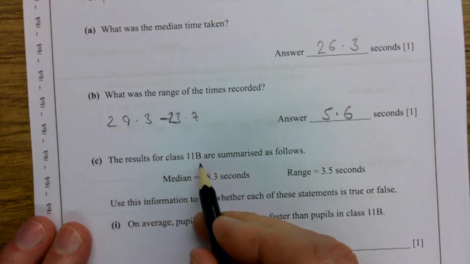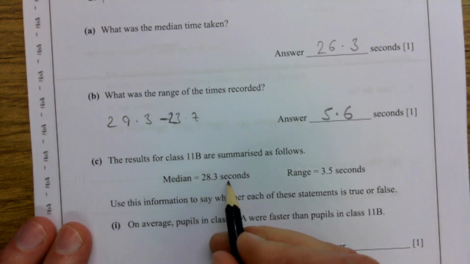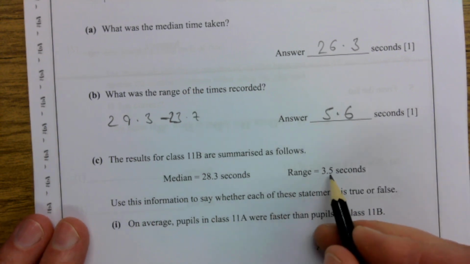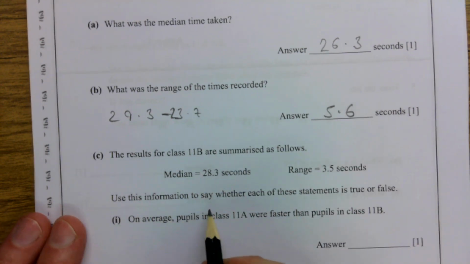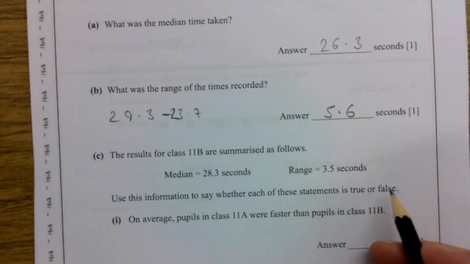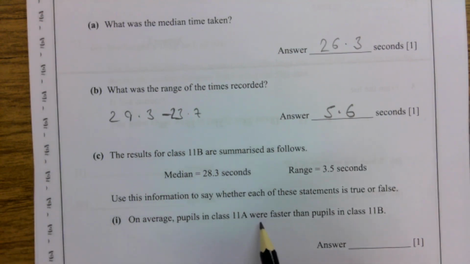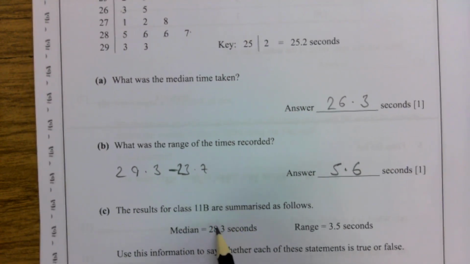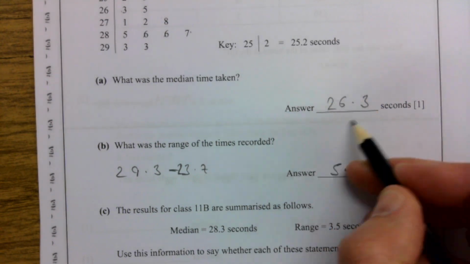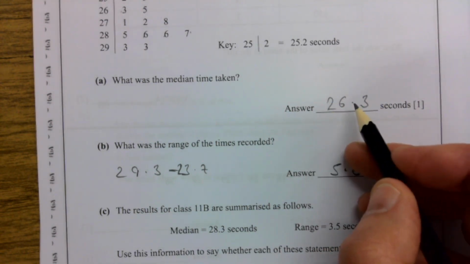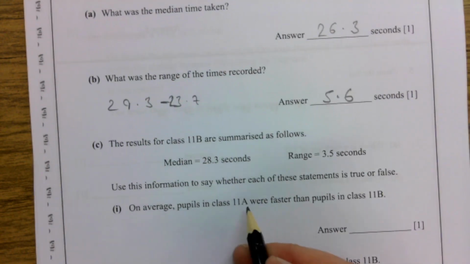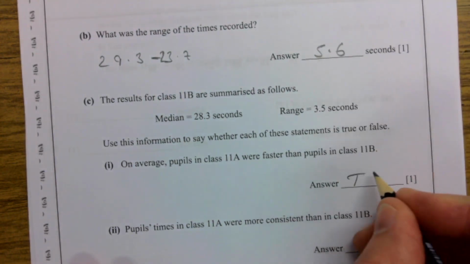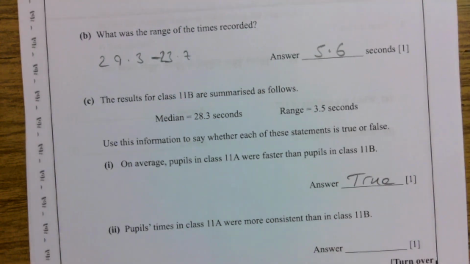The results for 11B are summarised as follows. The median is 28.3 and the range is 3.5. Use this information to say whether each of the following statements is true or false. On average, pupils in 11A were faster than pupils in 11B. Well, for 11B the median was 28.3 and the median for 11A was 26.3, so those folks were faster. So 11A faster than 11B, that sentence is going to be true.